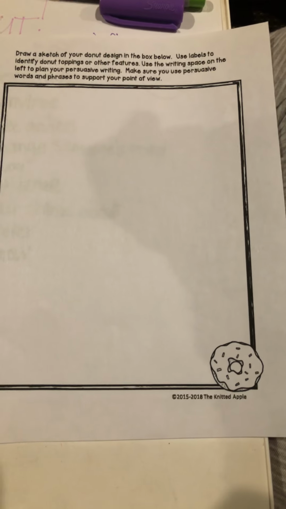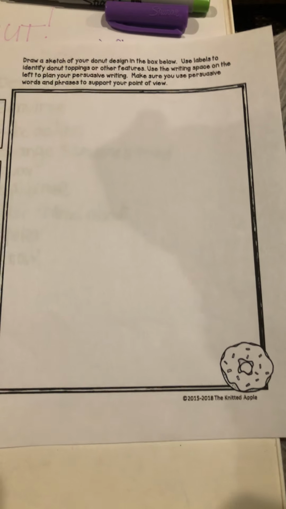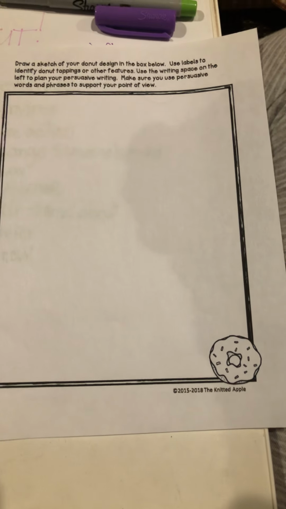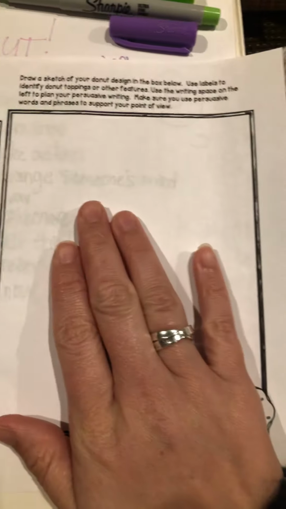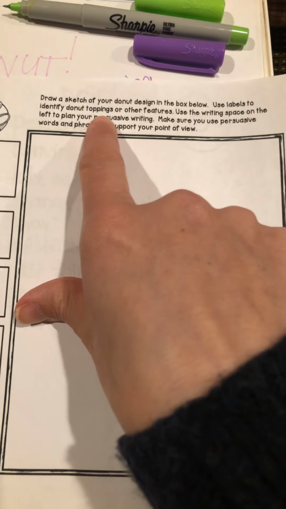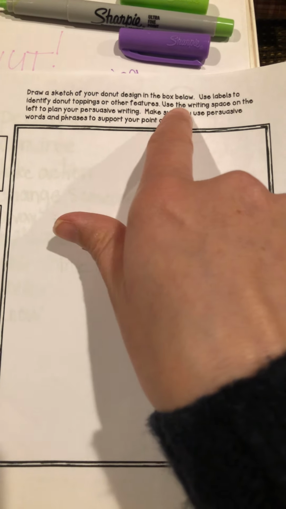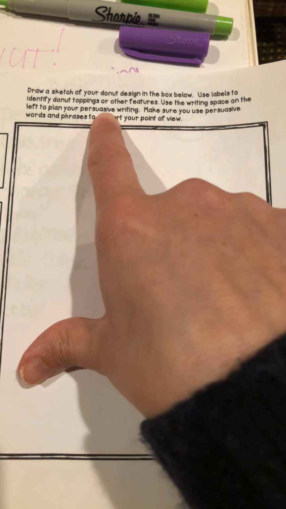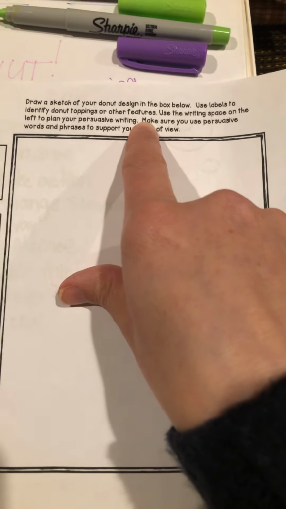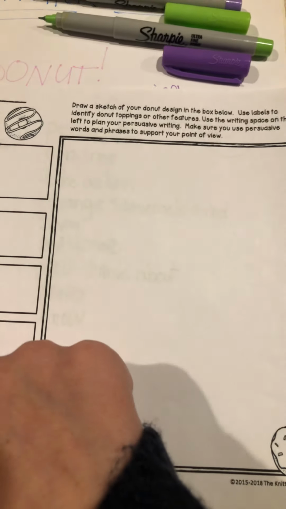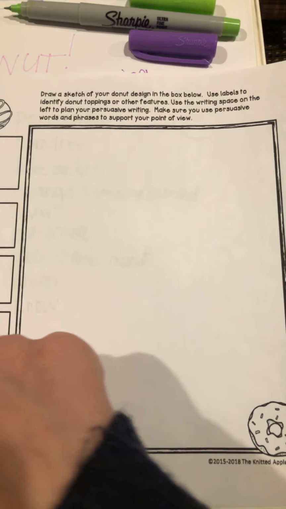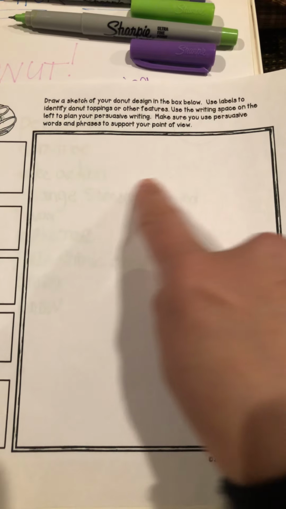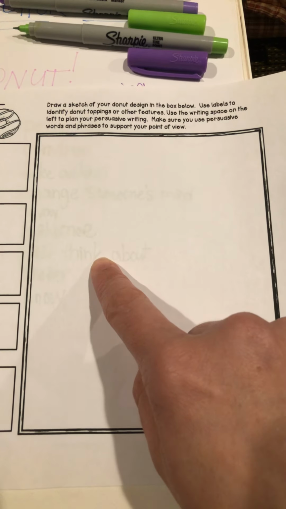So now that we know what persuade means, now I want you to think about your sketching side, okay? That artistic side of you. It says, draw a sketch of your donut design in the box below. Use labels to identify donut toppings or other features. Use the writing space on the left to plan. We're not going to do that today, so don't worry about that. This is your picture, your sketch.